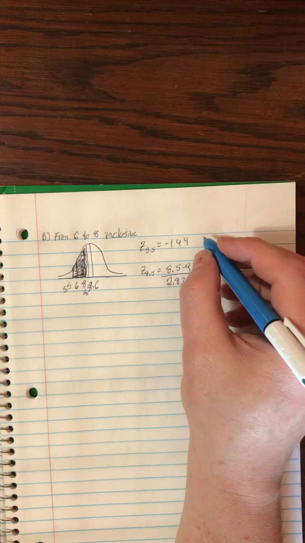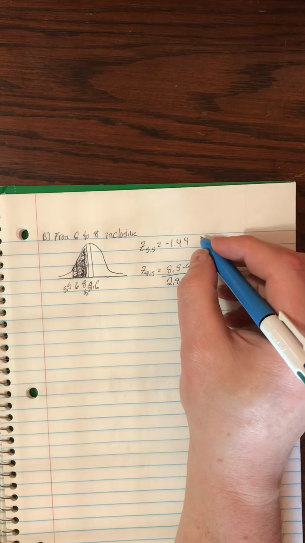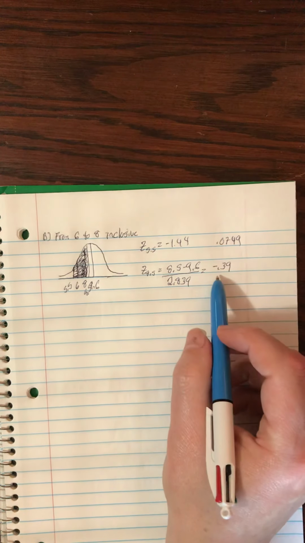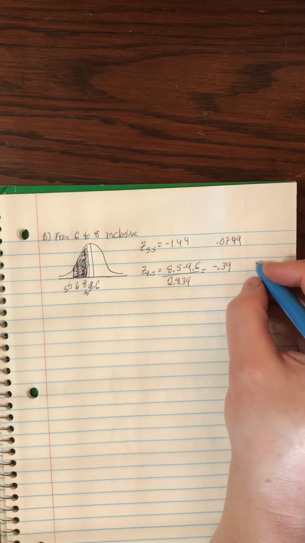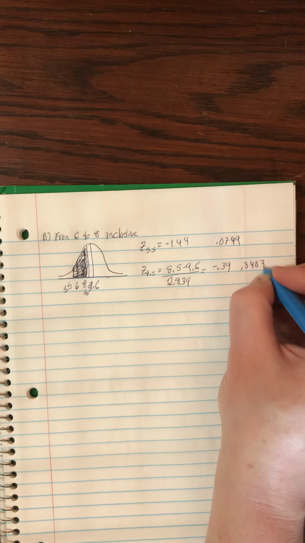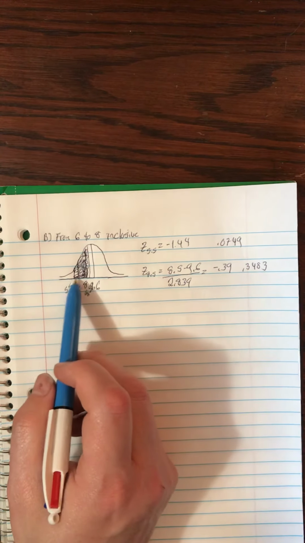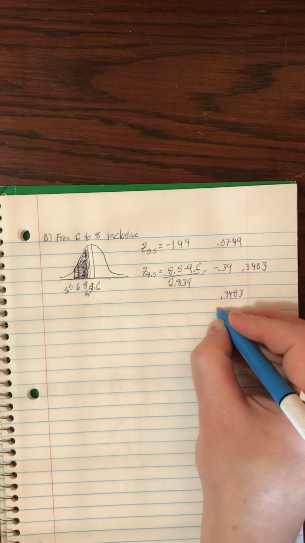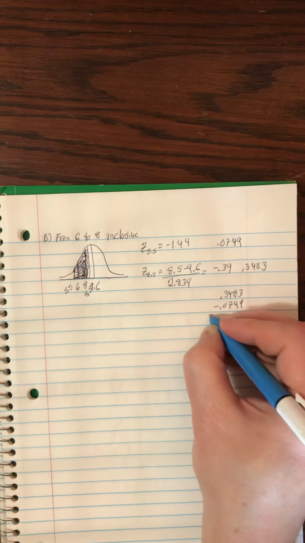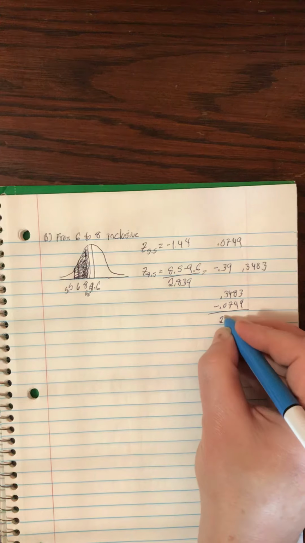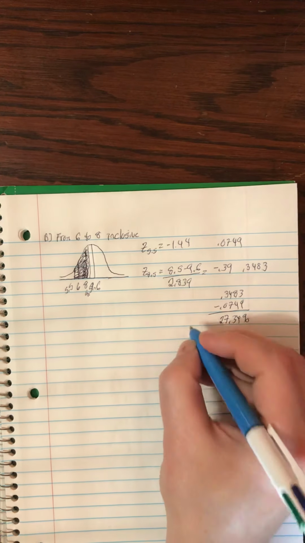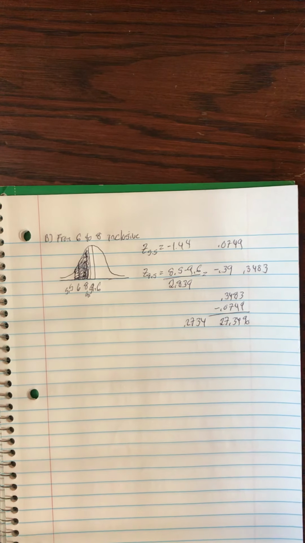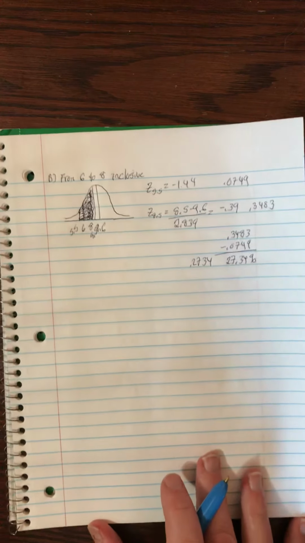Now this probability doesn't change. Okay, so what is that probability again? 0.0749. And if you use your blue chart for negative 0.39, you get 0.3483. And again, what do I want? I want the area in between, so I have to subtract these two. So 0.3483 minus 0.0749 gives me a probability of 27.34%, or 0.2734. I'm hoping that makes sense because it seems pretty straightforward.